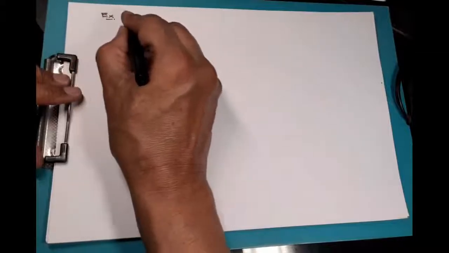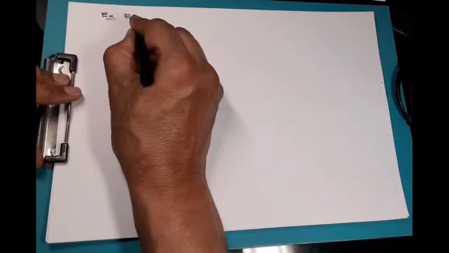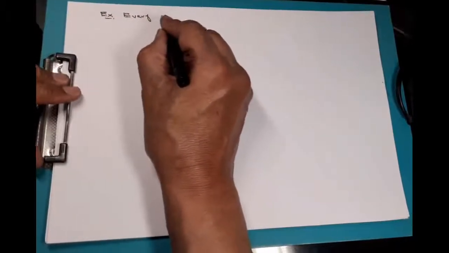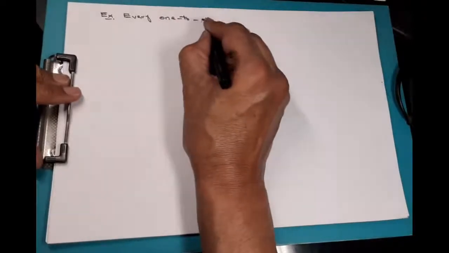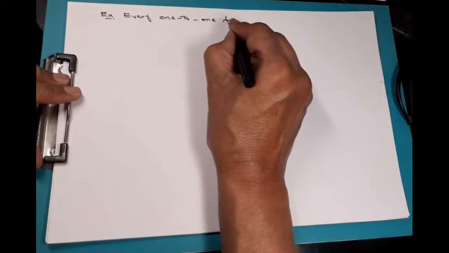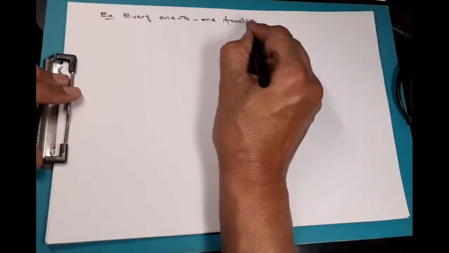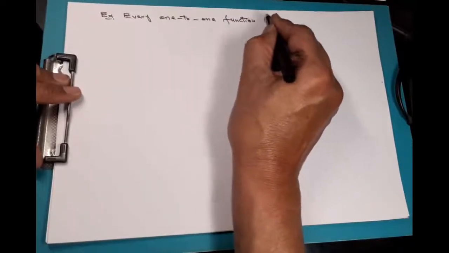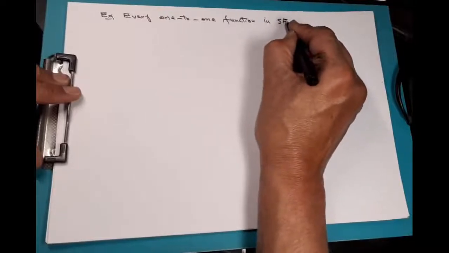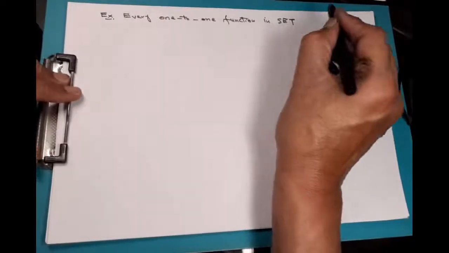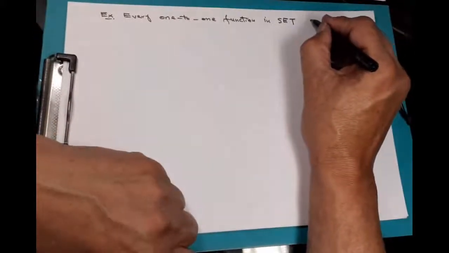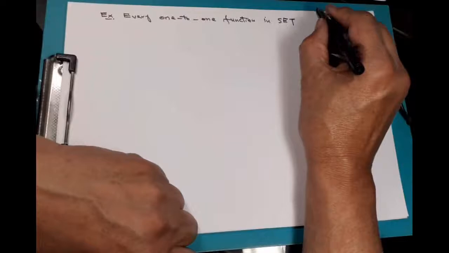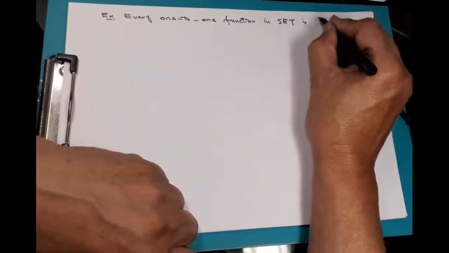So let's write this example. Every one-to-one function in the category Set, which is the category of sets and functions. So every one-to-one function in Set is monomorphism.